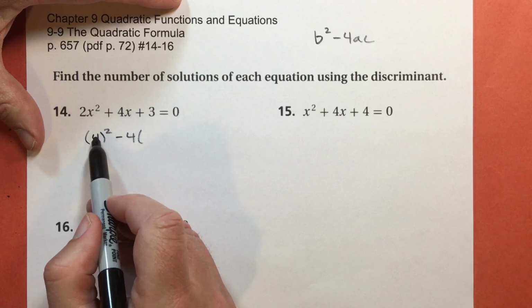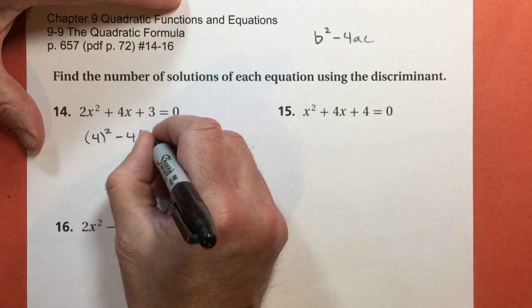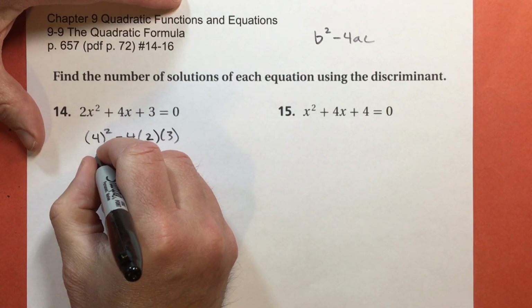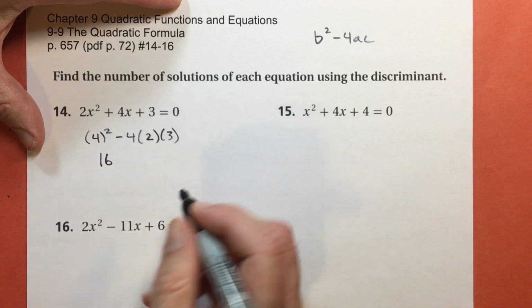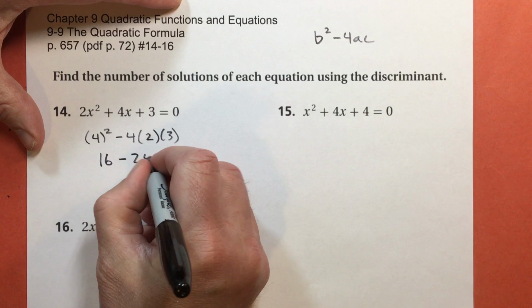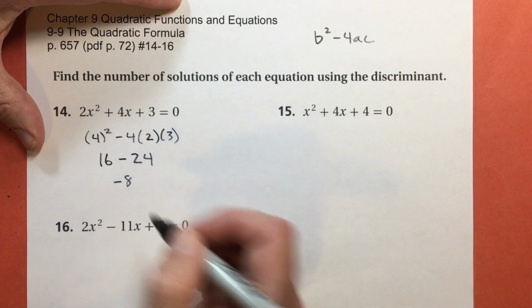So B squared, 4 squared, subtract 4 times 2 times 3. 4 squared is 16, 4 times 2 is 8, and 8 times 3 is 24. 16 subtract 24 is negative 8.